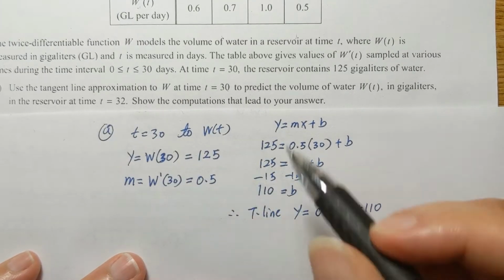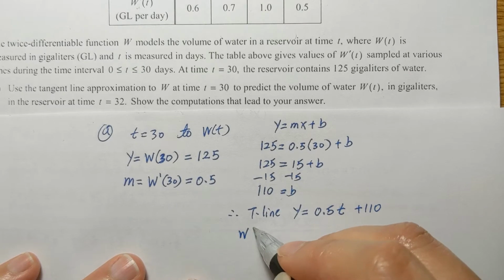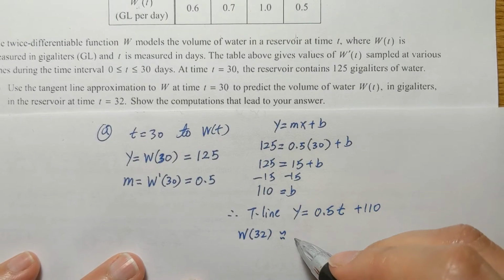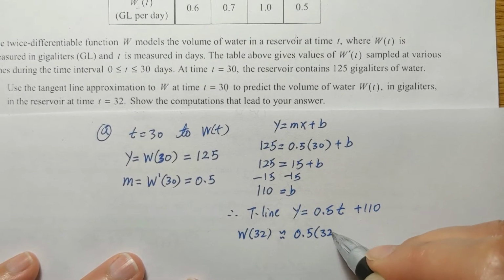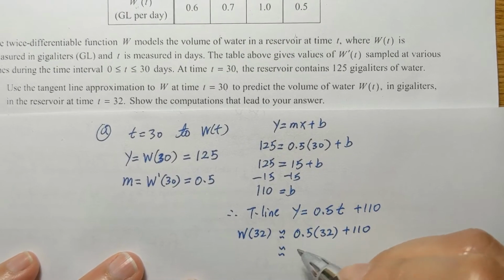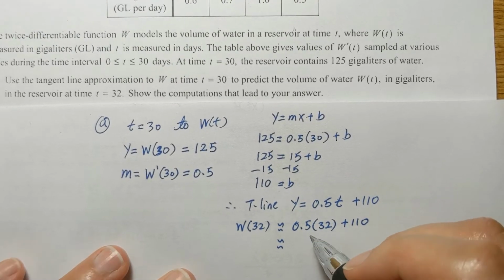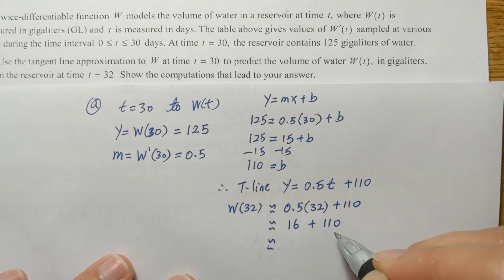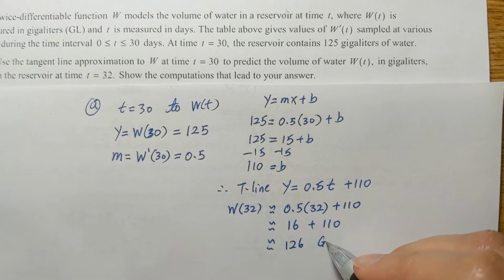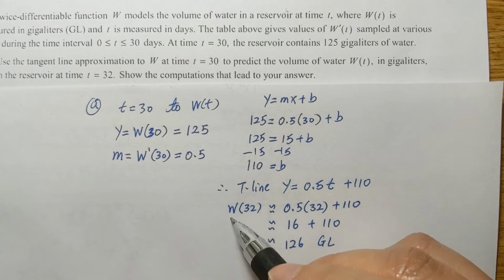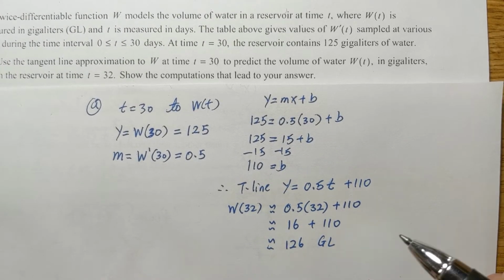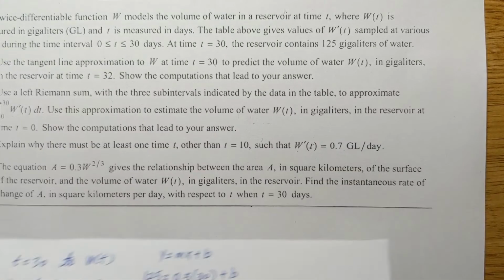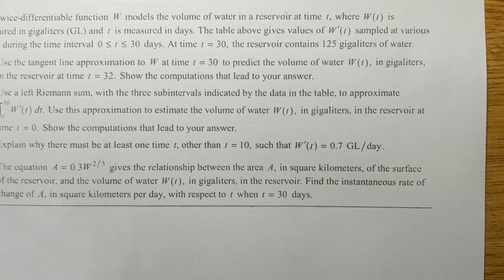The question asks to use this tangent line to approximate the W(t) in the reservoir at t equals 32. So we're going to approximate W of 32, and you substitute 32 into t. So we get 0.5 times 32 plus 110. 0.5 times 32 is half of 32, which is 16. Now we add them together, so you get 126 GL. So W of 32 is approximately 126. So we finished question part A. Now let's go to question part B.